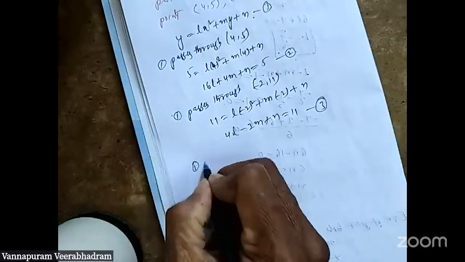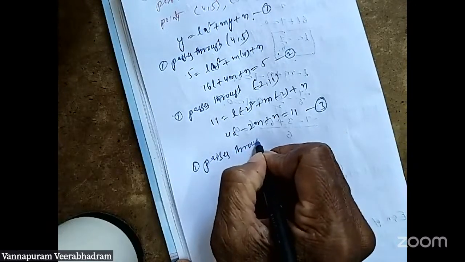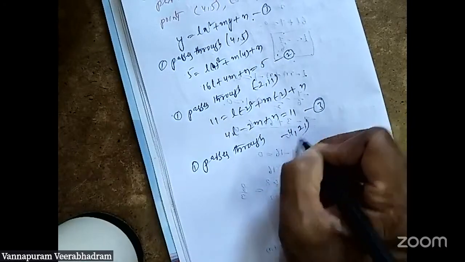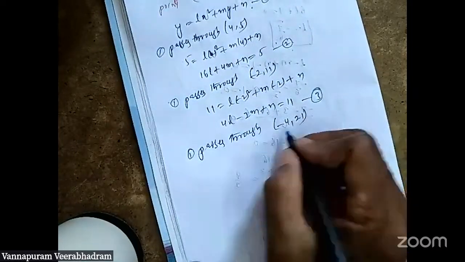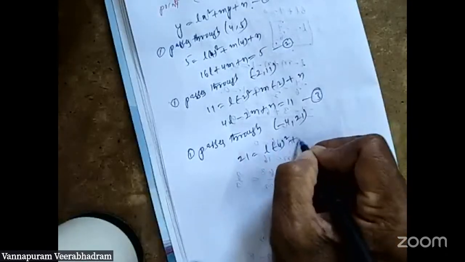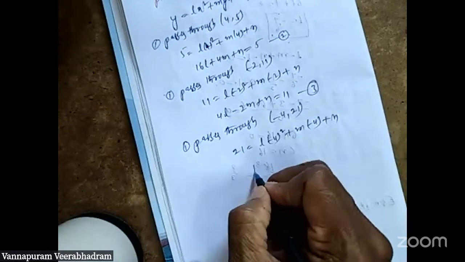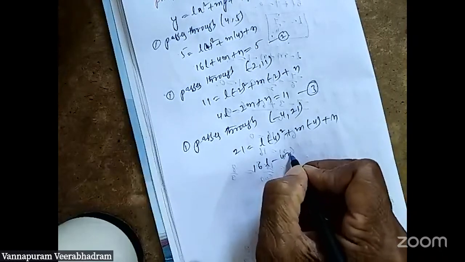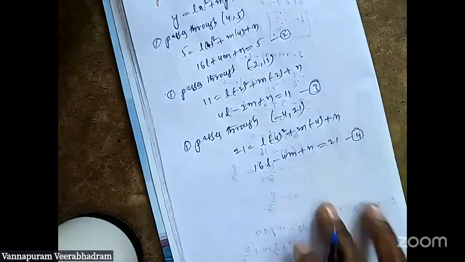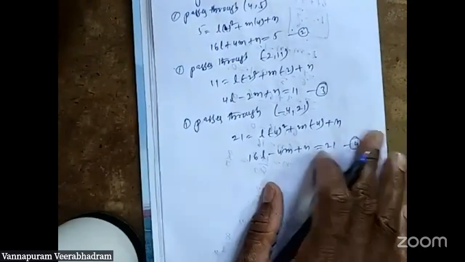And also it passes through minus 4 comma 21. So that is 21 equal to L into minus 4 whole square plus m into minus 4 plus n. So on simplifying, we get 16L minus 4m plus n equal to 21. Take it as equation 4. So now solving these equations, we will get L, m, n values.